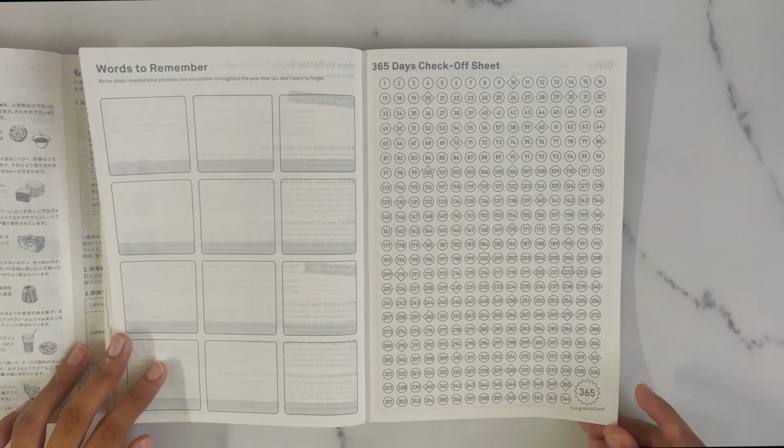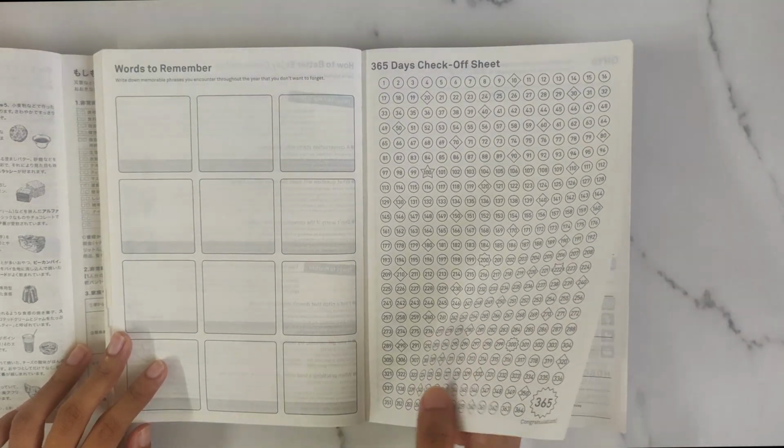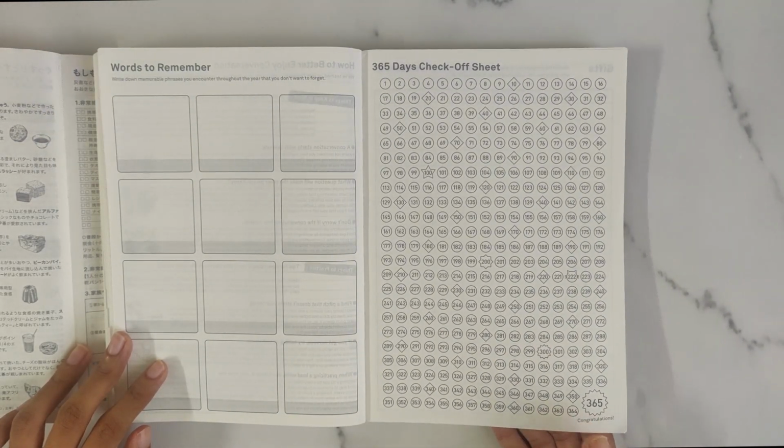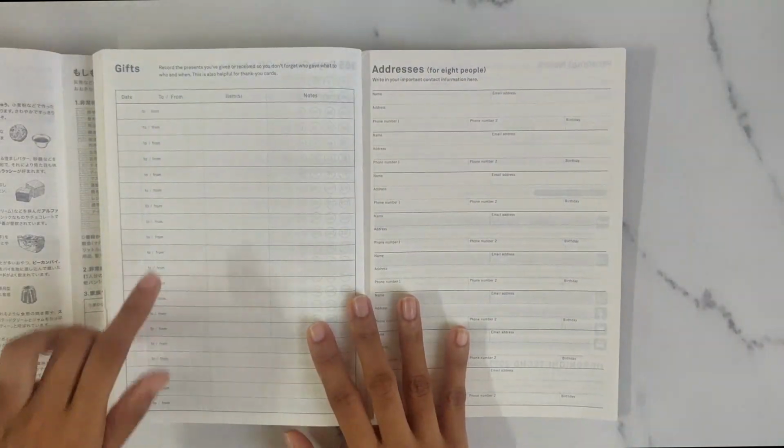Maybe a reading tracker, whether I read every day. I'm not really sure about it, but I think it's pretty good. Then this congratulations at the end. This is also nice.